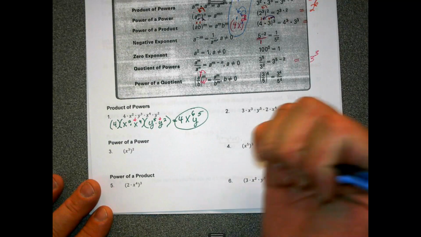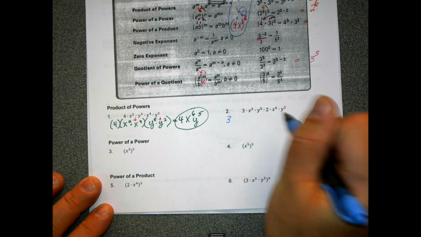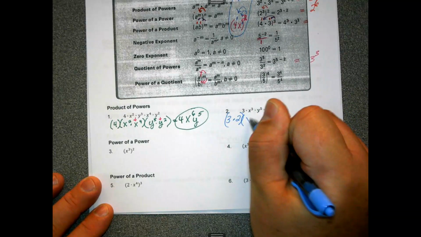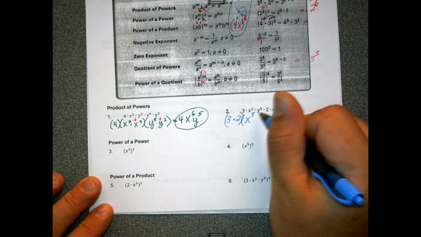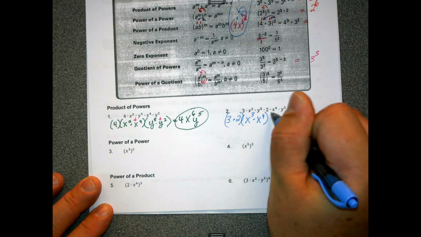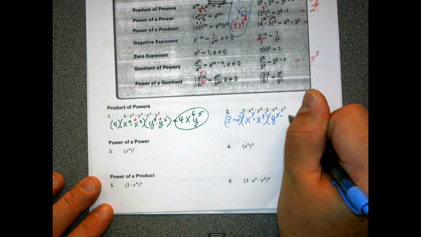Let's see, number 2. I got my numbers together. I got a 3 and I got a 2. Going to group my x's together. Get an x cubed and an x to the fourth. Going to group my y's. I got y to the fifth, y cubed.